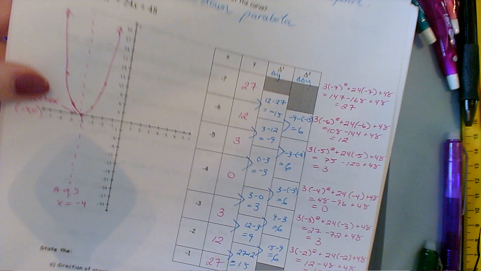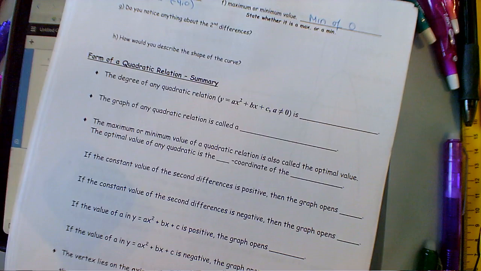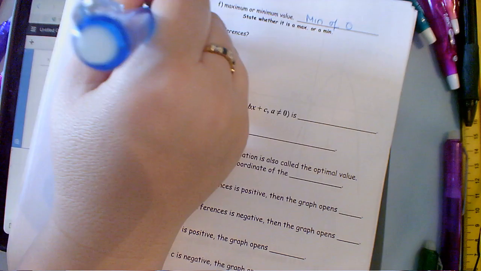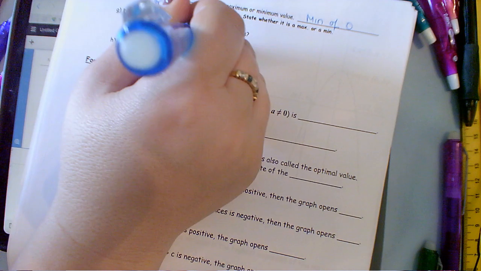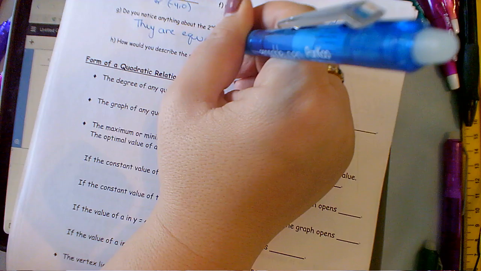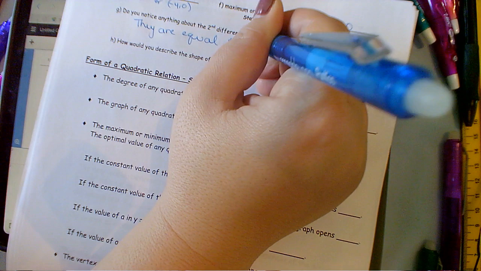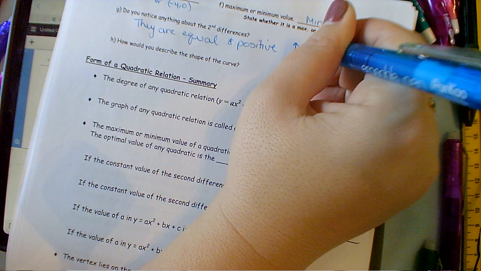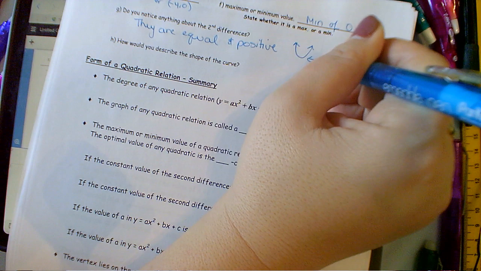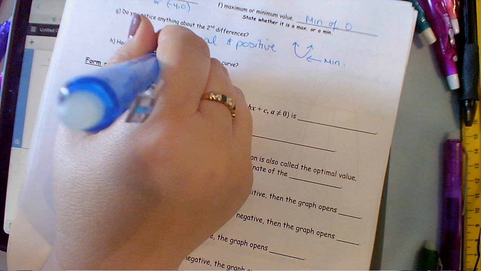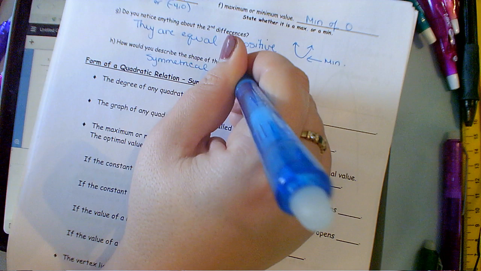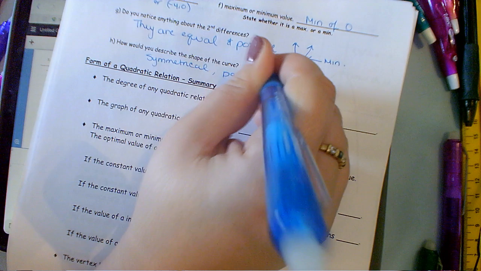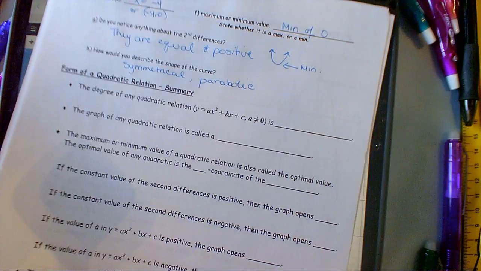So we got the x-intercept, we got the y-intercept, we got the minimum. Do you notice anything about the second differences? They are equal and positive, that's why he opens up. So because they're positive, he opens up, it has a minimum. How would you describe the shape? Again, symmetrical, parabolic, that U shape. Okay, so now we're going to summarize everything from all of these 5 examples in one location.